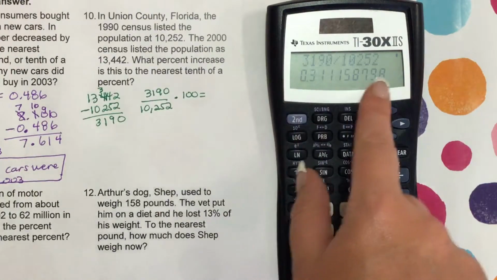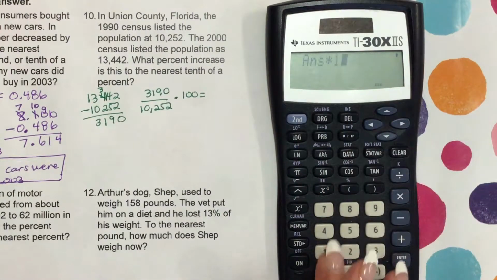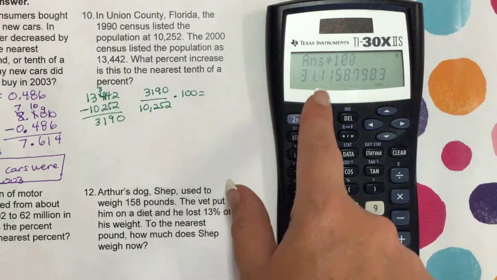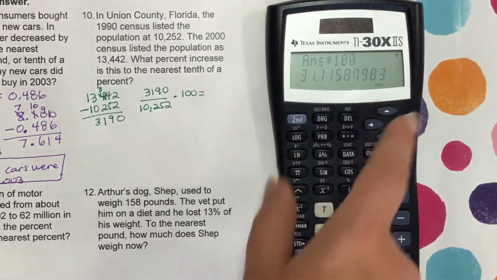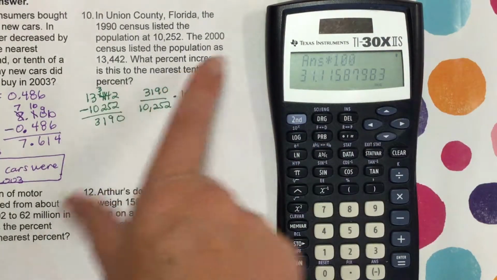Press enter, I get this answer. I'm going to multiply it by 100, and I end up with 31.1158793. Now, that's my percentage.